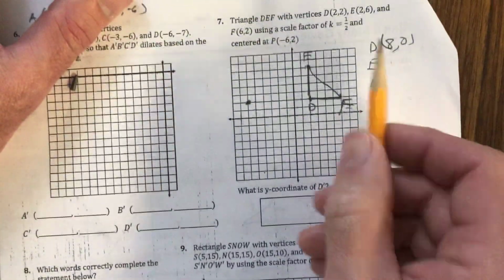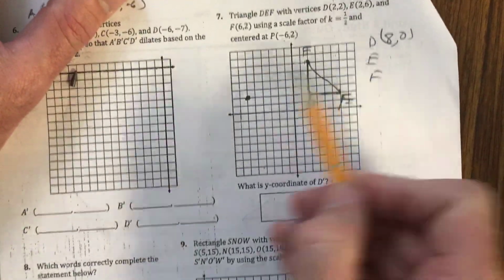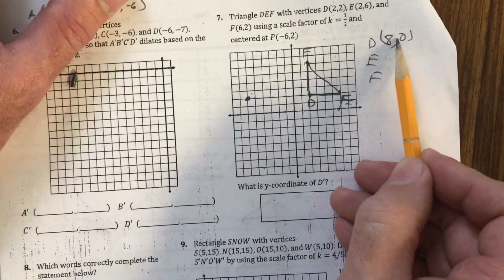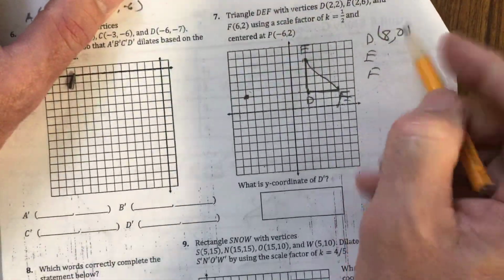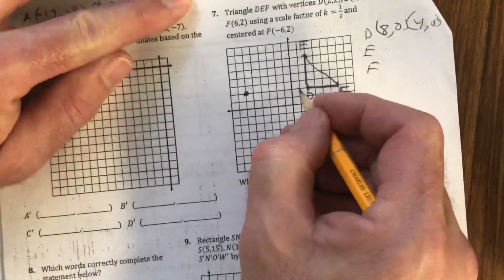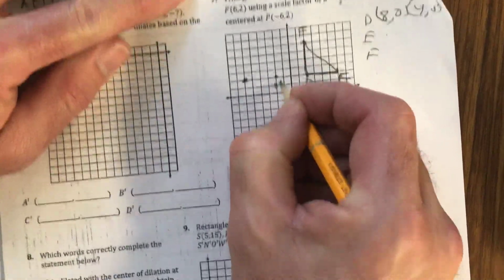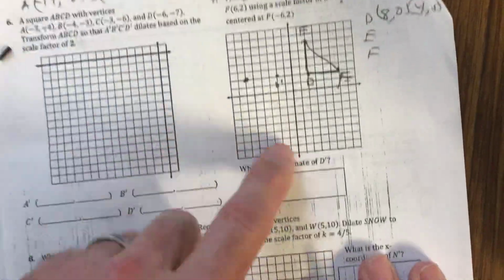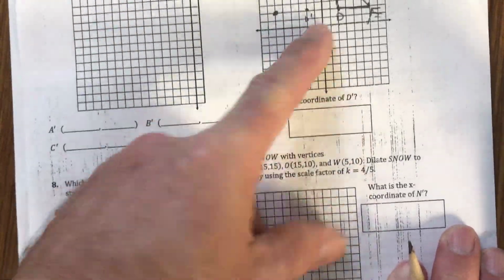And then what you're going to do is multiply each of those by a half, and then regraph those based off this. So all these are basically, you'll divide all these numbers by 2, and then you'll have, for example, D is going to be 4, 0. So the new D will end up being right here, 1, 2, 3, 4, right there. Okay, and then you're just going to test for the y coordinate D, which I actually just gave you right there.